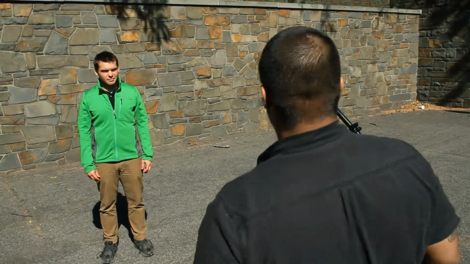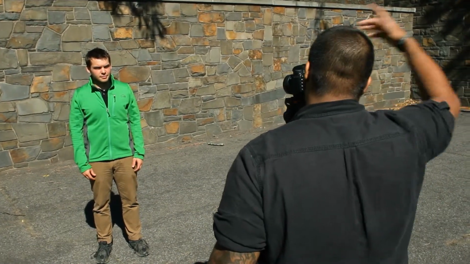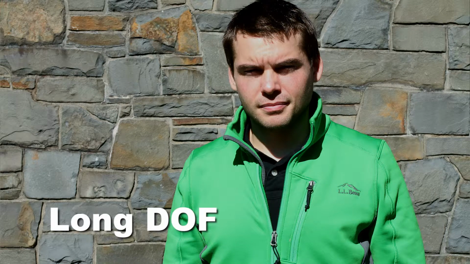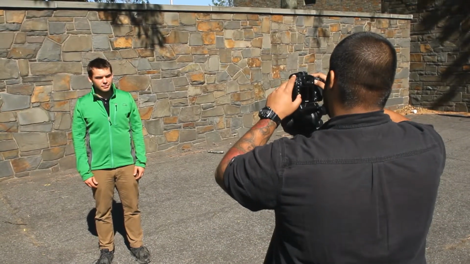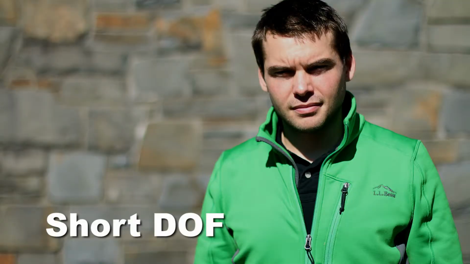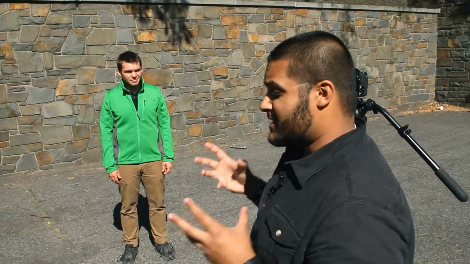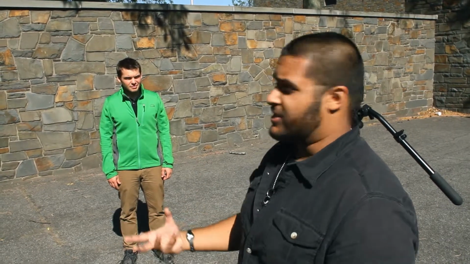But first I want to take you outside and show you the difference between a short depth of field and a long depth of field. First, we're going to show the long depth of field. If you see this picture, both the subject and the background are in focus. Now we're going to do the opposite. So this is the short depth of field. You can see that the subject is in focus, but the background is blurry, so it makes the subject pop out and it looks more professional.